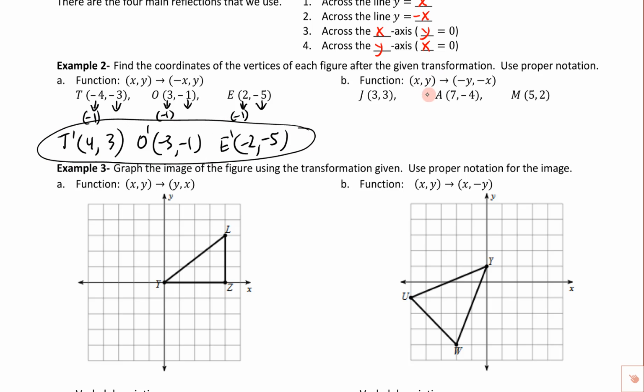Let's come over here and take a look. Now this one, notice what happens here. We've got an x and a y, and it changes to (-y, x). So the x and the y switched places and they changed signs. So here's what I'm going to do. We're going to switch places with the two of these. So we're going to draw an arrow, and at the end we're going to put in parentheses what we're going to multiply them by. So we're going to multiply by a -1 here, and we're going to multiply by a -1 here. So j prime is going to be, we take the old y because it's going to be the new x.